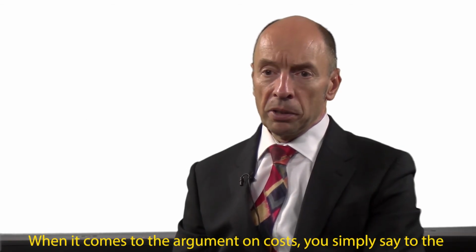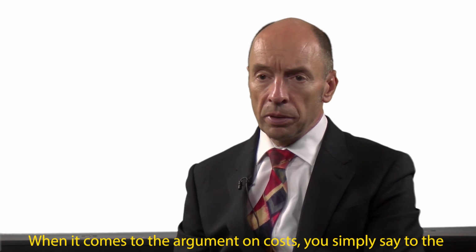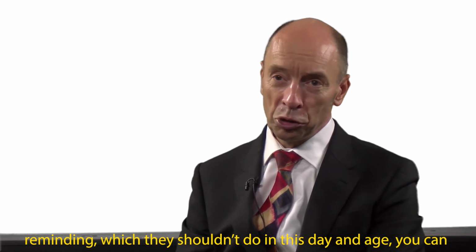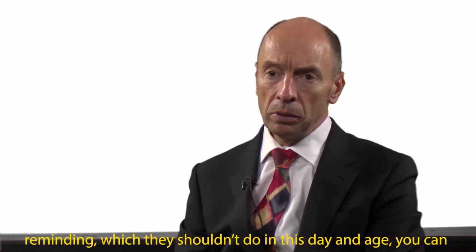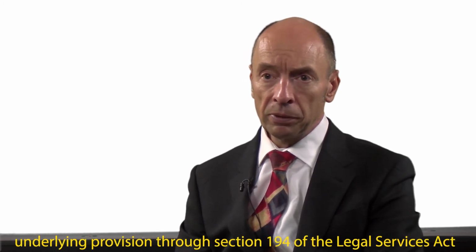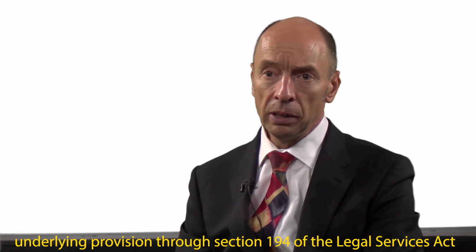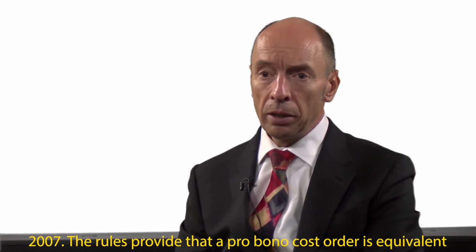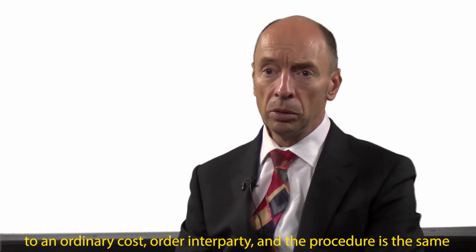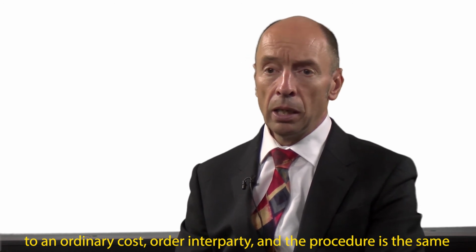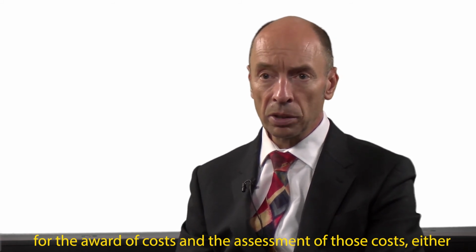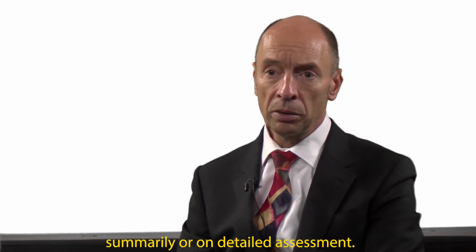When it comes to the argument on costs, you simply say to the judge that you're seeking a pro bono costs order, and if they need reminding, which they shouldn't in this day and age, you can take them to Rule 46.7 of the Civil Procedure Rules, and the underlying provision, Section 194 of the Legal Services Act 2007. The rules provide that a pro bono costs order is equivalent to an ordinary costs order inter partes, and the procedure is the same for the award of costs and the assessment of those costs, either summarily or indeed on detailed assessment.